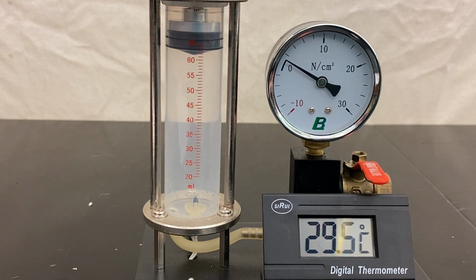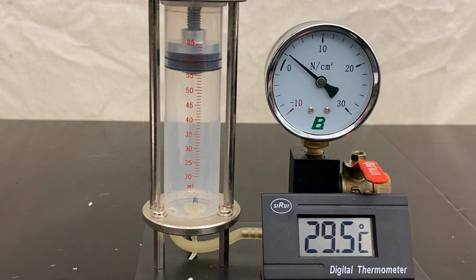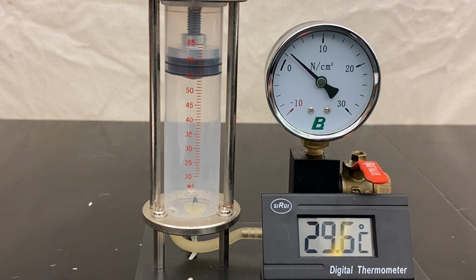As I decrease the volume, I'm now at 55 centimeters cubed, and I want you to record the new pressure and the new temperature. You'll note the temperature is going to start changing, start dropping. I would recommend pausing once I get to a value, because it's going to start equalizing with the room temperature. You want to get the temperature right when I stop moving.